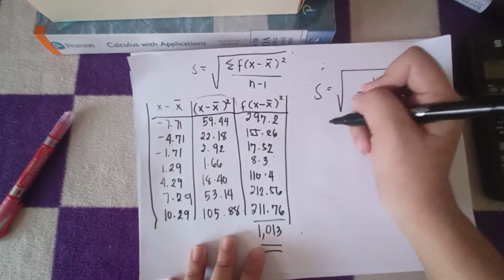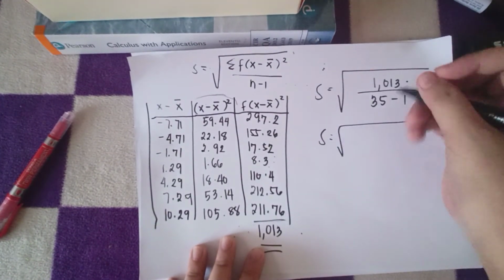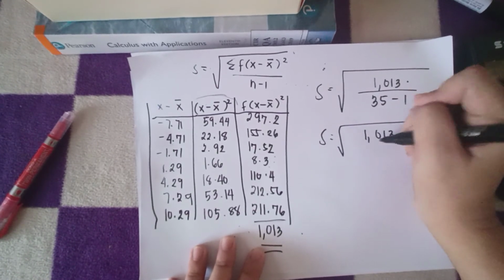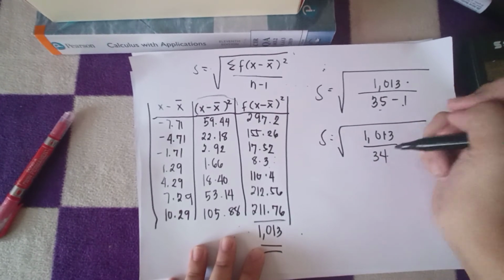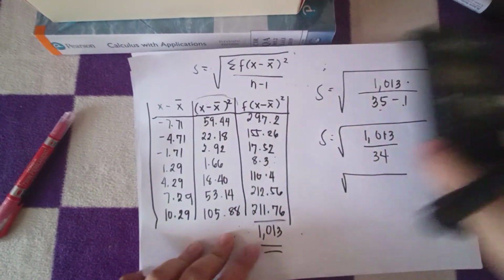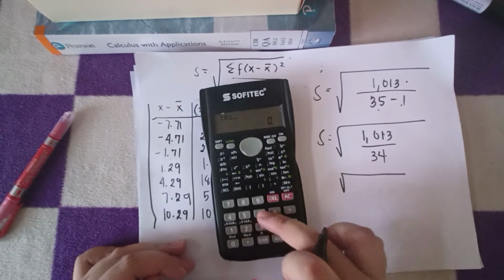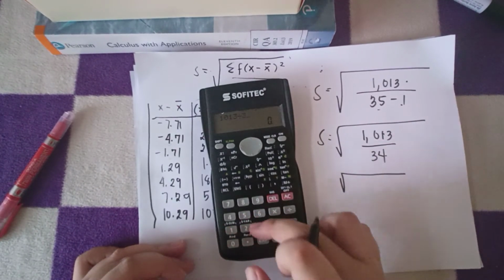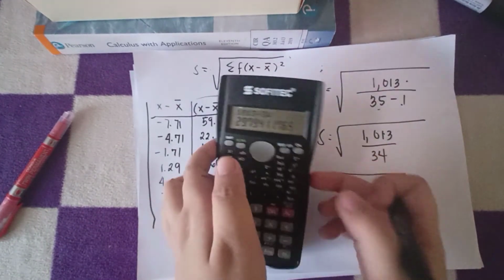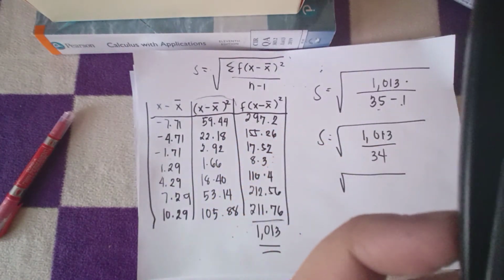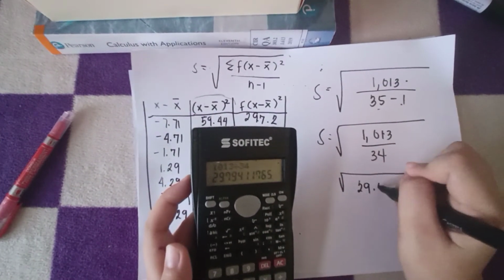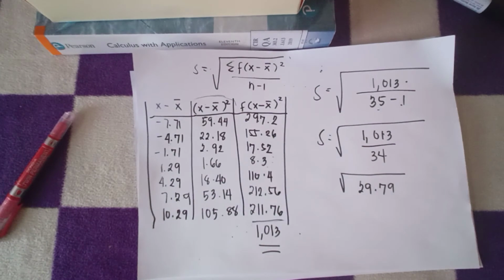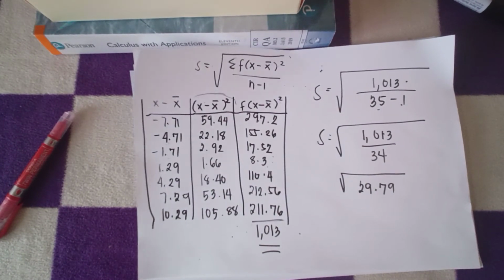So, 1,013 over 35 minus 1 is 34. Divide niya muna. 1,013 divided by 34 is 29.79. Two decimal places.